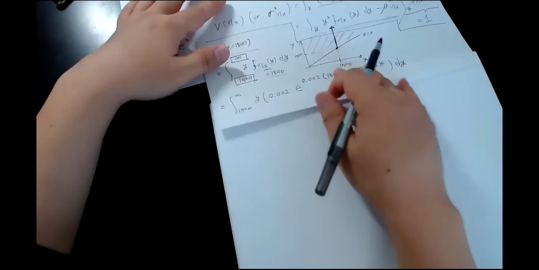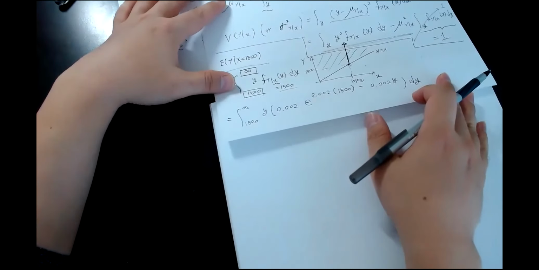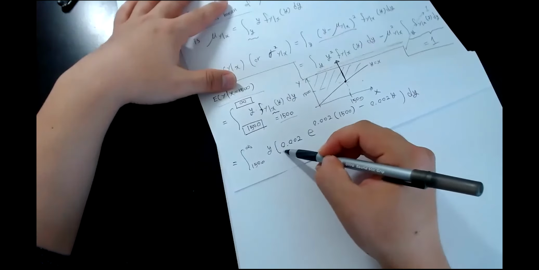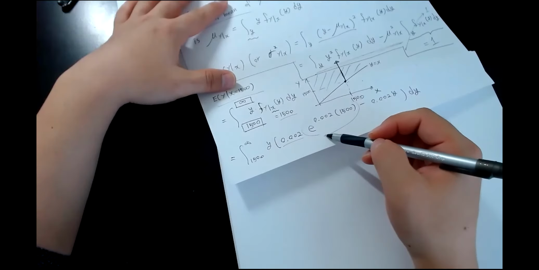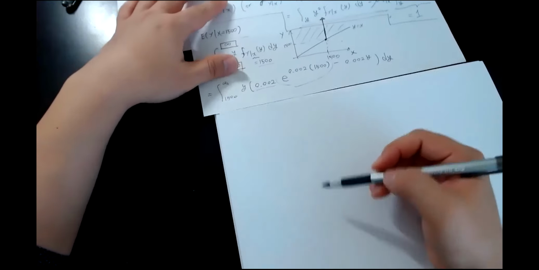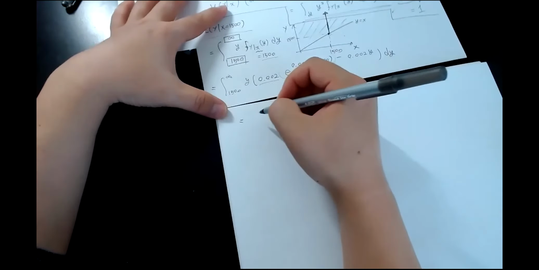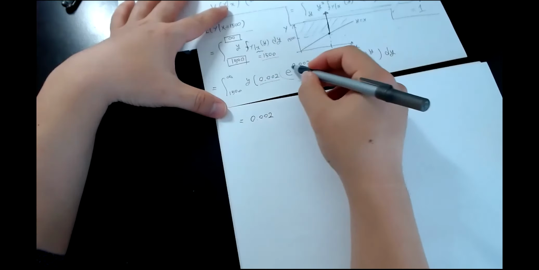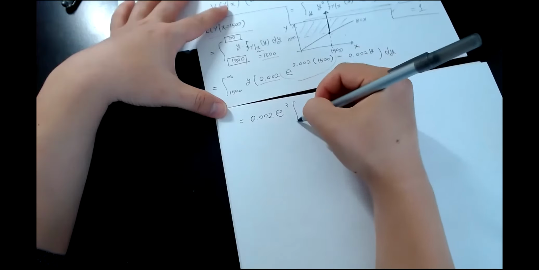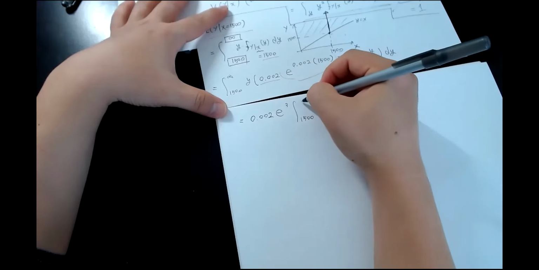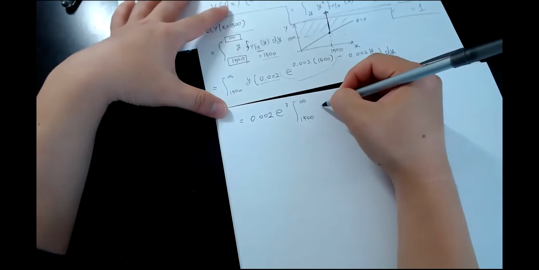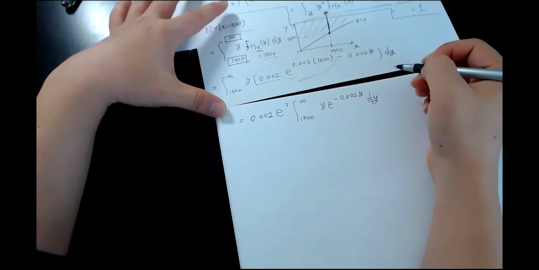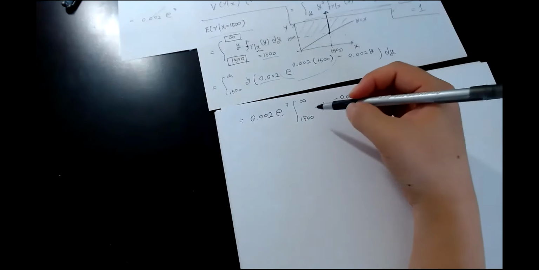For the first part, see that 0.002 and that exponential are constants, so I'm going to take them out. So that is equal to 0.002 times e to the 0.002 times 1500, and then the integral from 1500 to infinity of y times e to the minus 0.002y dy.